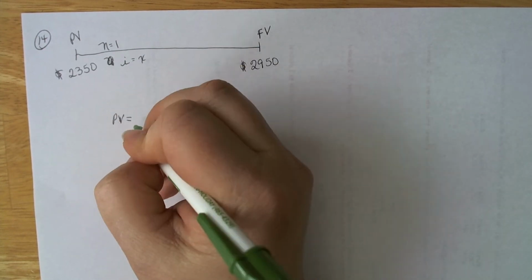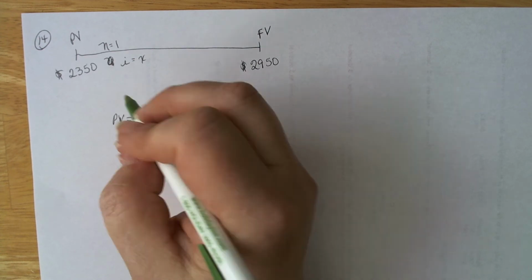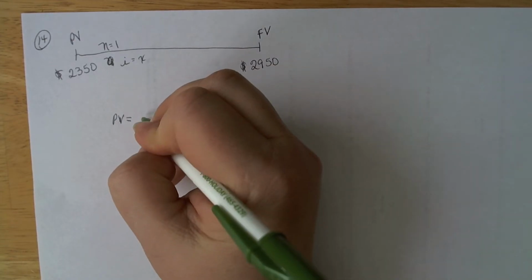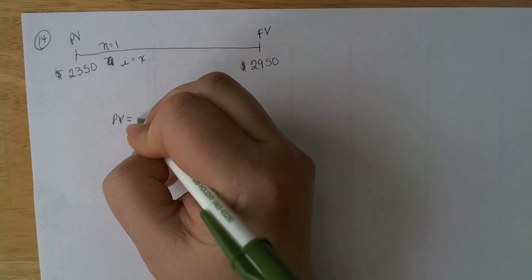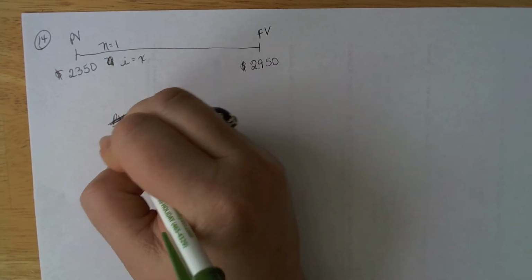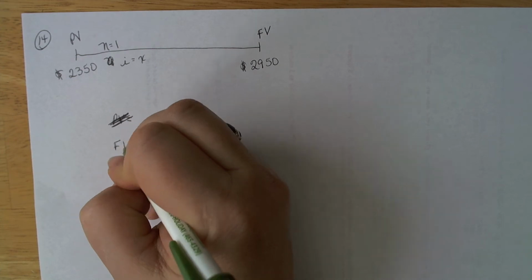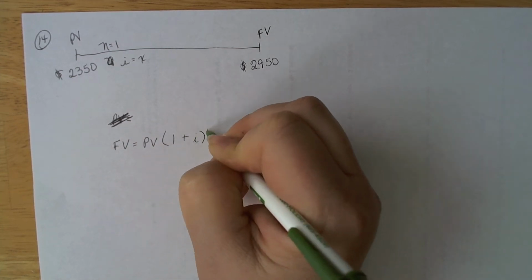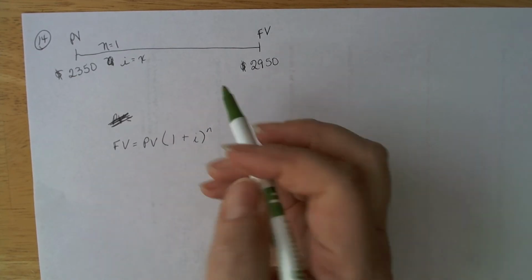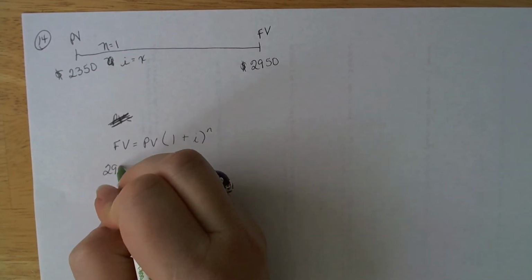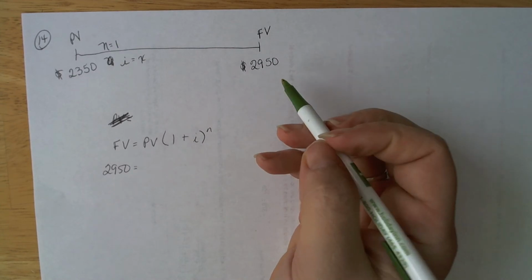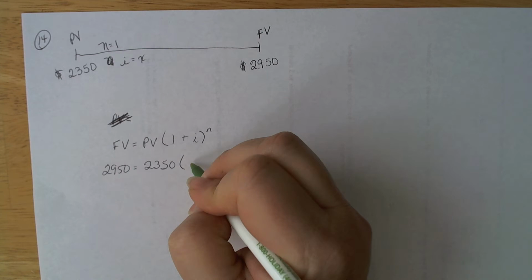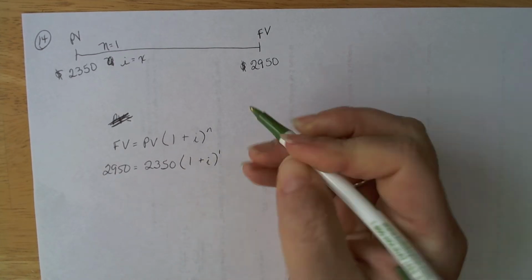So let's do this. Future value is equal to the present value times 1 plus I raised to the nth. Now in this case we know that the future value is $29.50 and the present value is $23.50, and we are trying to solve for I.